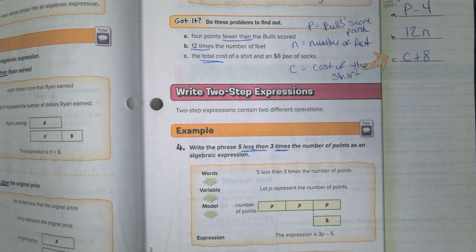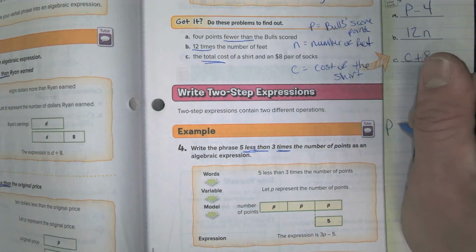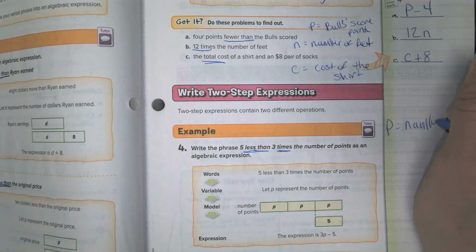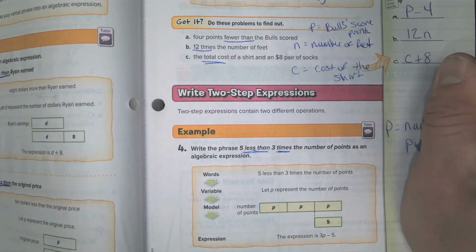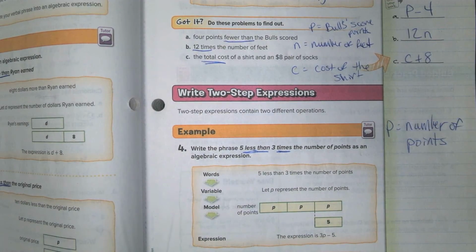Okay, now we have to define our variable just like yesterday. So what are we missing? What do we not know? What's the unknown? What did they not give us a number for? Points. The number of points. So I'd say P equals number of points. Okay?